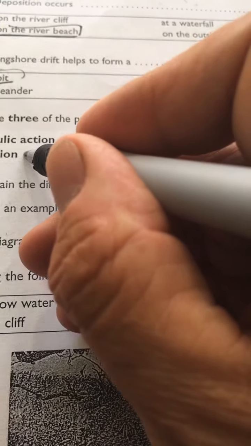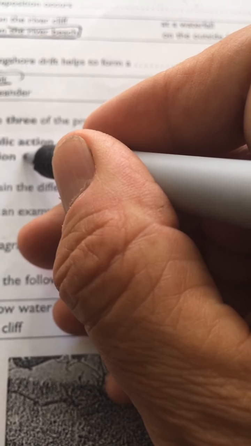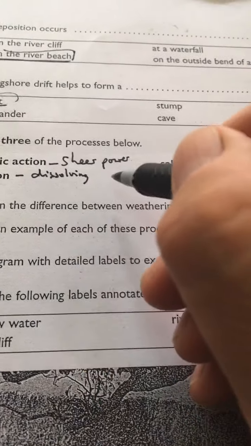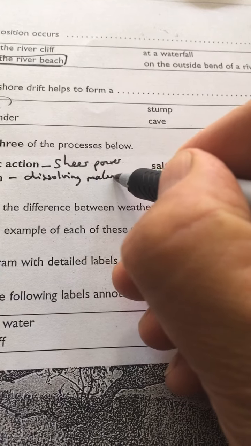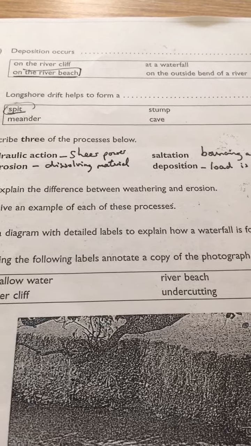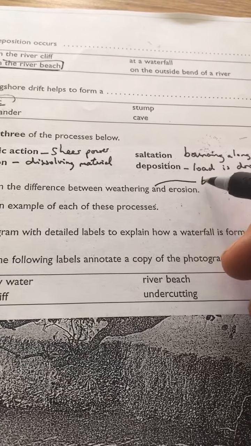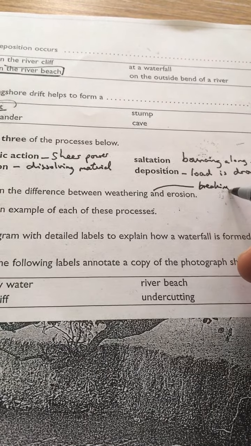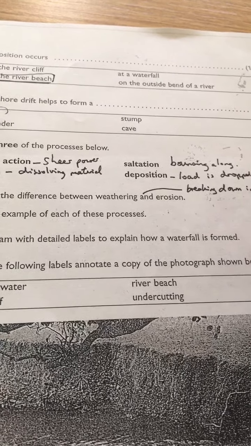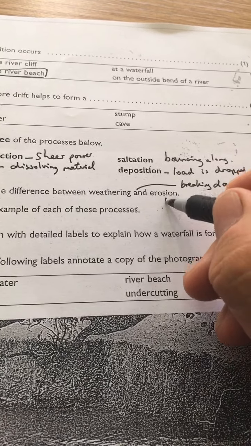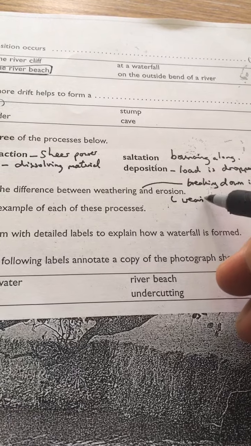Corrosion, that actually is also solution, which is dissolving material. Explain the difference between weathering and erosion. Weathering is the breaking down in situ of rocks, and erosion is wearing away.